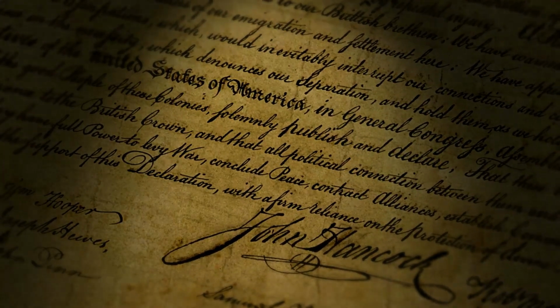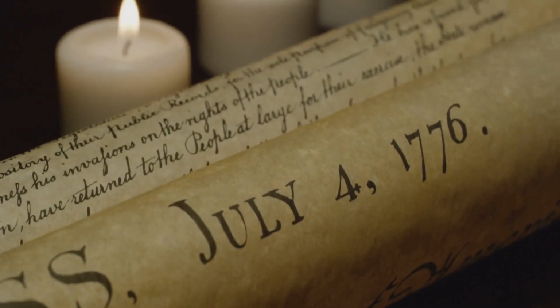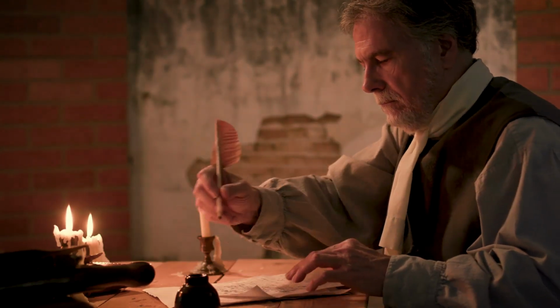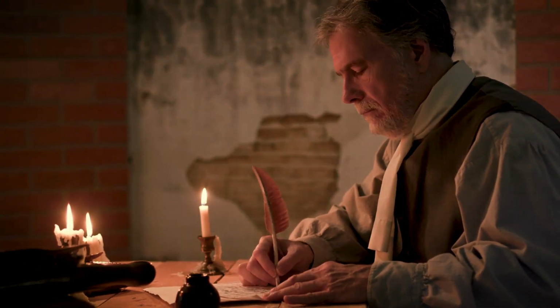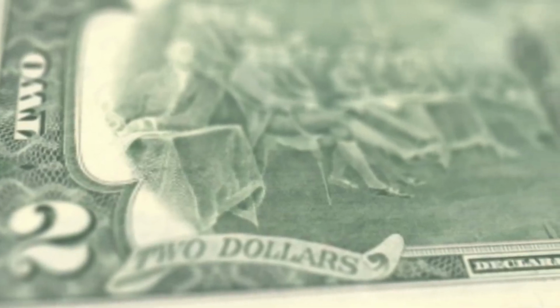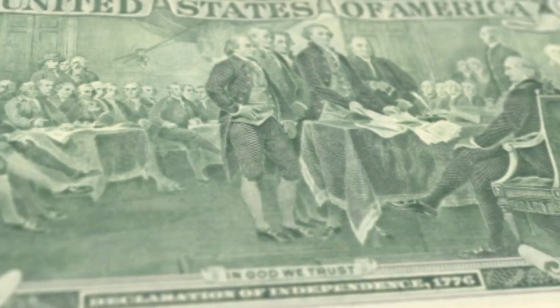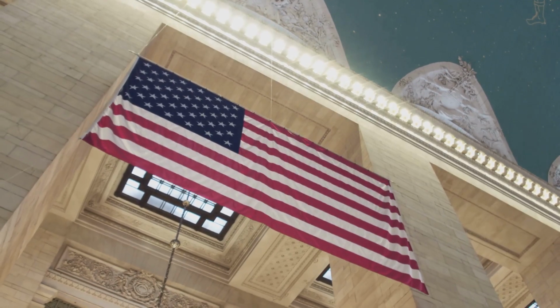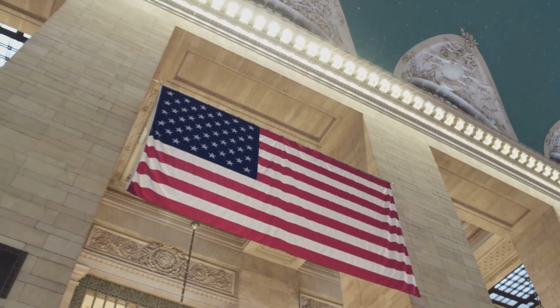The Declaration of Independence, adopted on July 4, 1776, stands as a cornerstone of American democracy and a pivotal document in the Revolution. Authored primarily by Thomas Jefferson, the Declaration articulates key ideas about individual rights and government. It famously asserts that all men are created equal and endowed with unalienable rights including life, liberty, and the pursuit of happiness. These principles not only justified the colonies' break from British rule, but also laid the philosophical groundwork for a new nation.